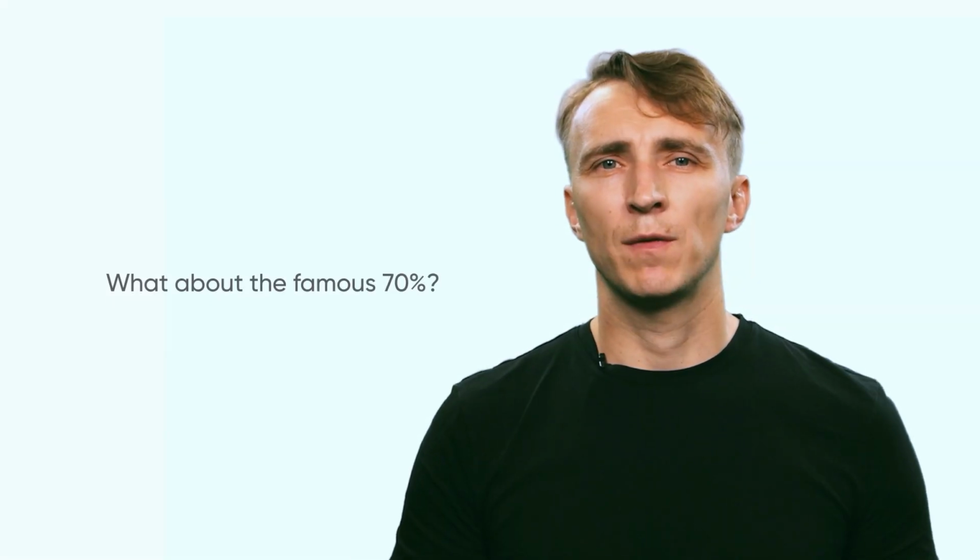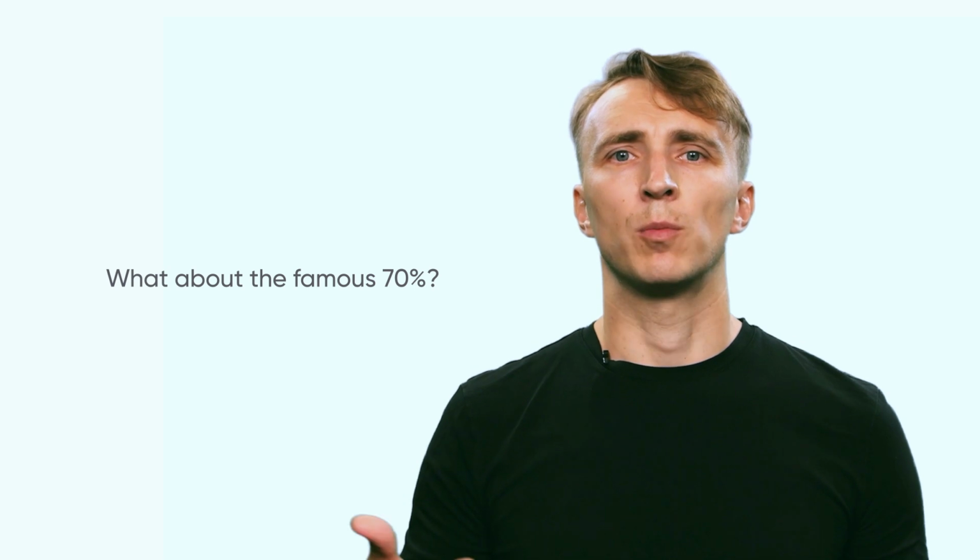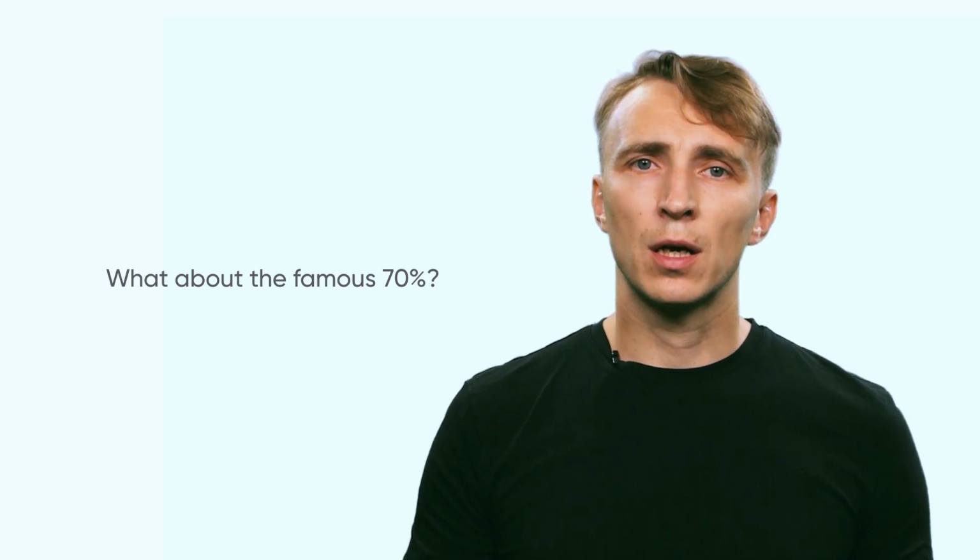What about the famous 70%? This idea comes from Google, emphasizing that OKRs should be aspirational. At Google, achieving 70% or more means you are in the green zone and have delivered, encouraging bold and ambitious goals rather than conservative ones. Is it true for all OKRs?